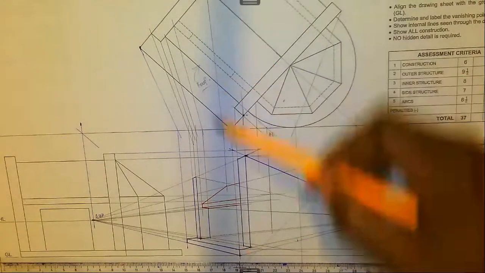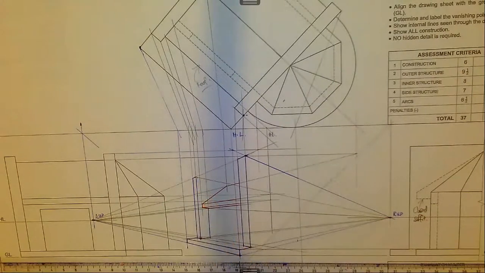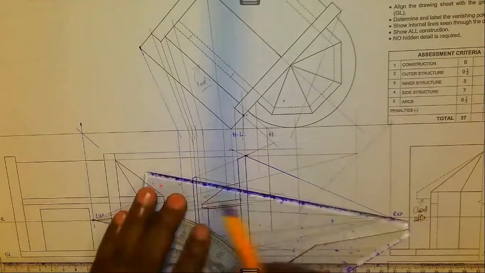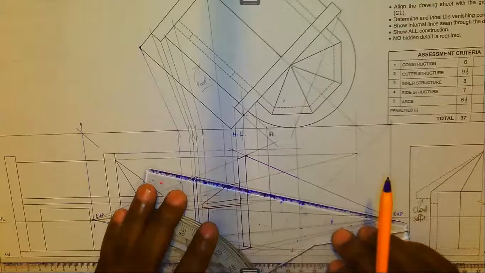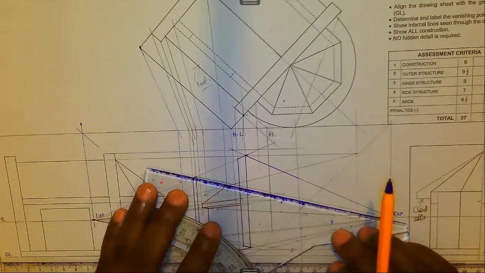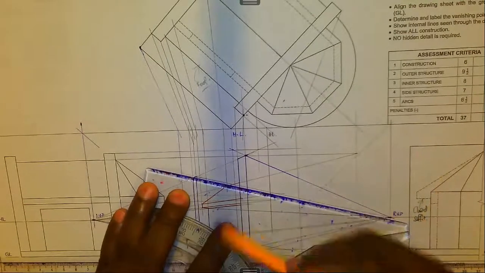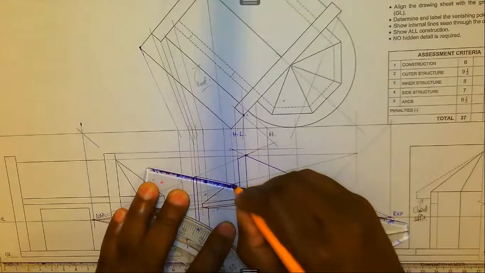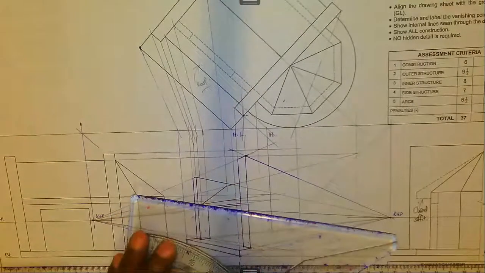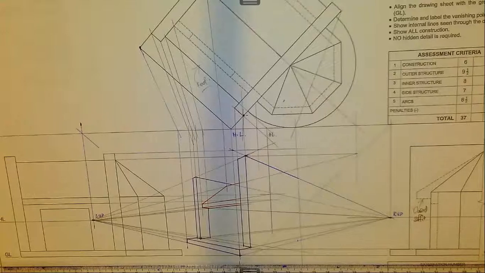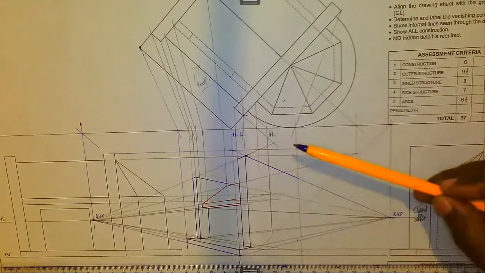We can also now go back to this part and outline the rest of that wall, which is going to the right vanishing point. Like that.